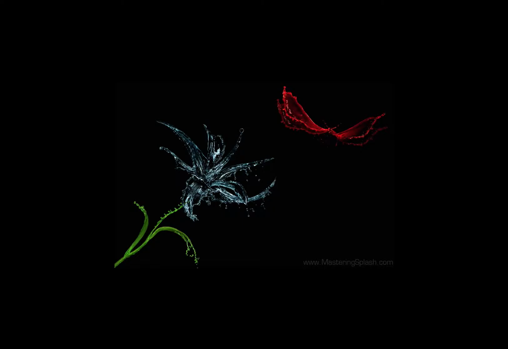So I don't know exactly how many takes, how many photographs this is of liquid flying around, but I can imagine it's a lot, maybe more than 10, maybe more than 20 images to make this one picture. Again, a lot of images to create this one picture. Probably 10 or more.